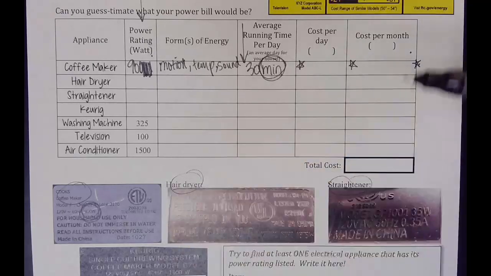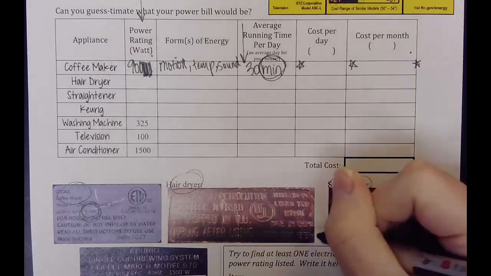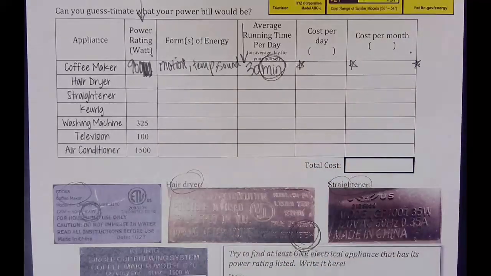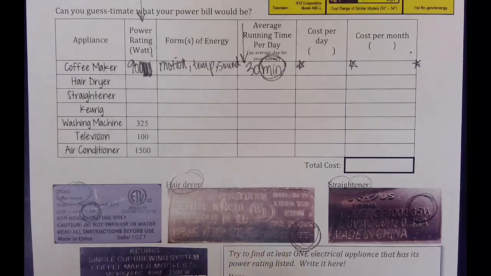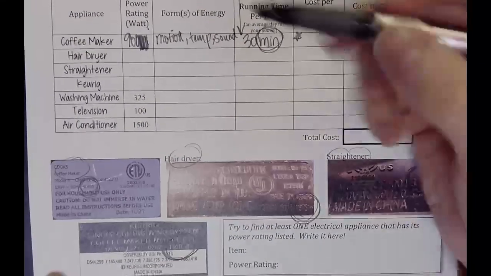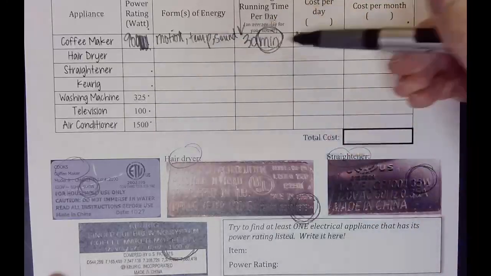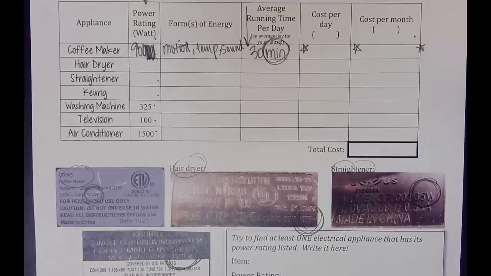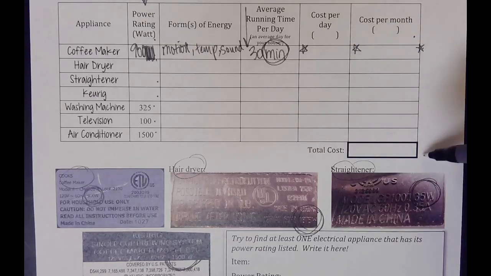Same thing if I were to do my hair dryer. These are always a little tough to read, but that one is right here. If I were to do my straightener, it is right here. And a Keurig, apparently I use a Keurig and a coffee maker right here. You're going to fill those in from the labels, but then go ahead and fill out the rest of this chart with an estimate that you would like to make as to how much your total cost would be.